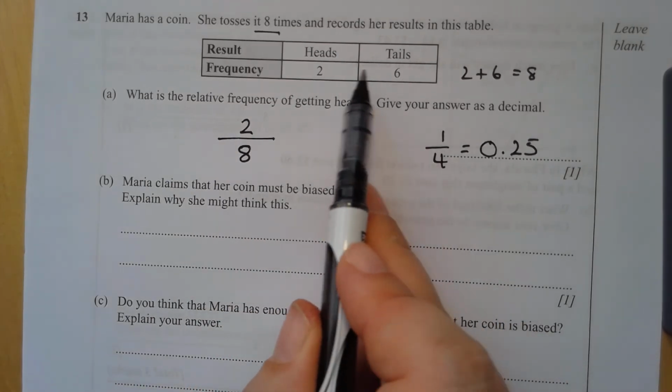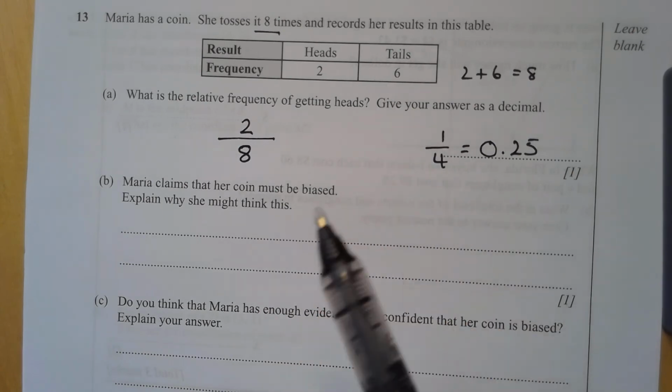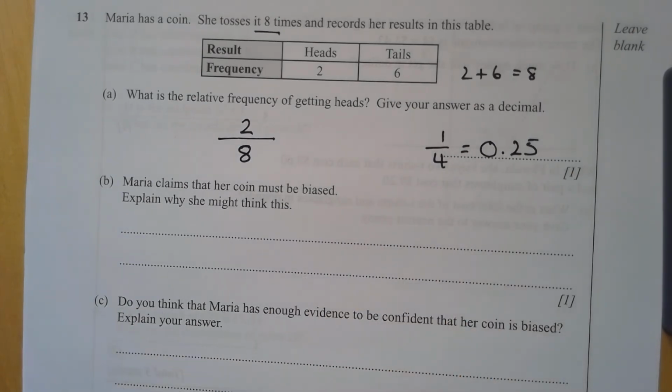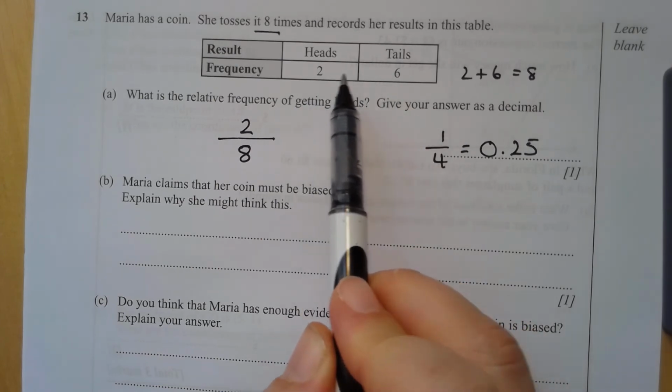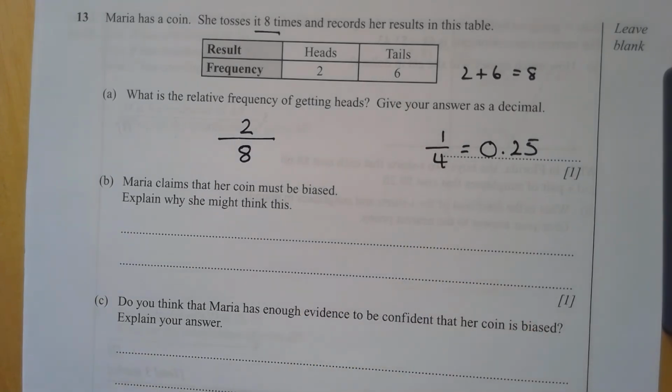Well, with an unbiased coin, you would expect there to be an equal number of heads and tails. So the fact she got more tails, that means there's a good chance that it is biased.